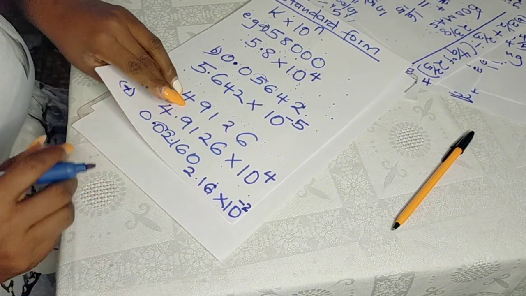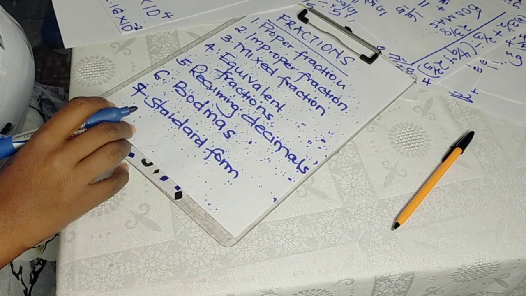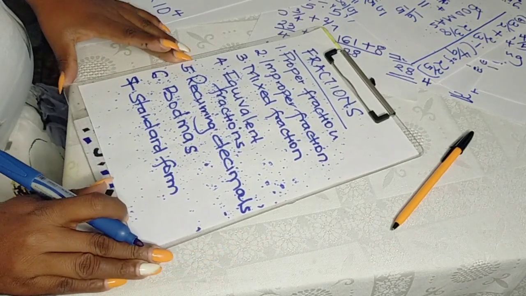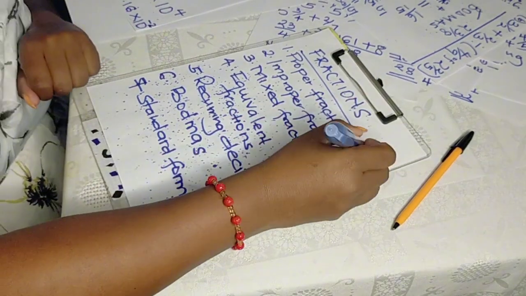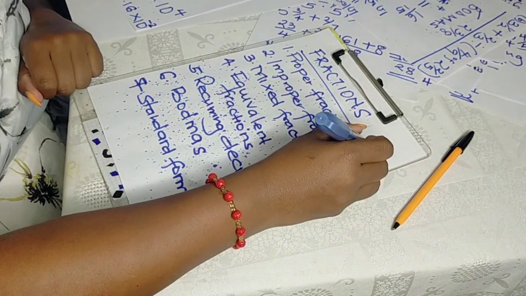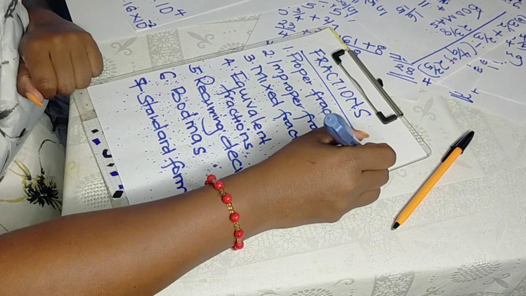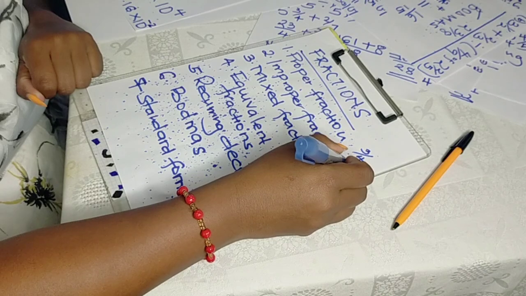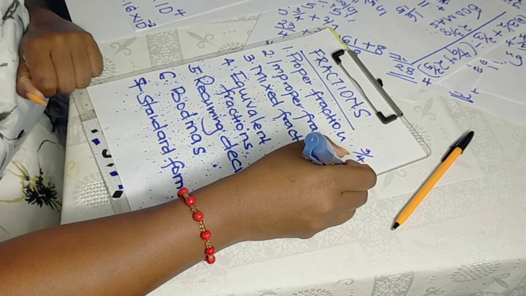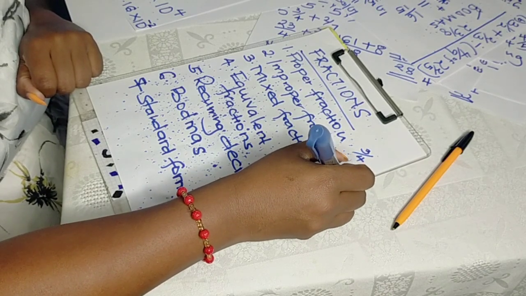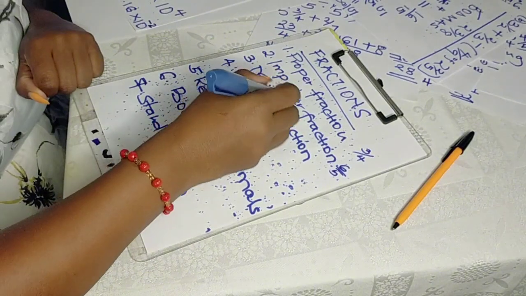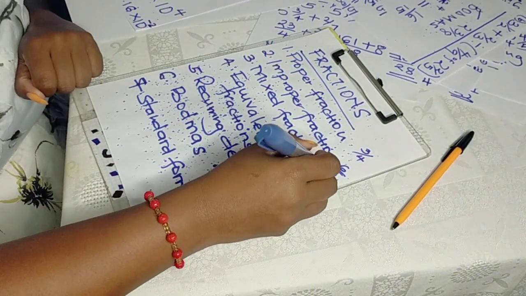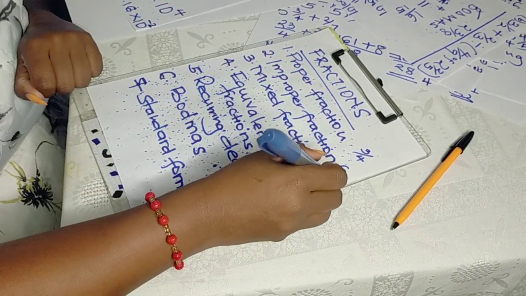So let's go back to our checklist. We have looked at proper fractions whereby the numerator is smaller than the denominator. We have looked at improper fractions whereby the denominator is less than the numerator. We have looked at mixed fractions whereby we have a whole number and a fraction.